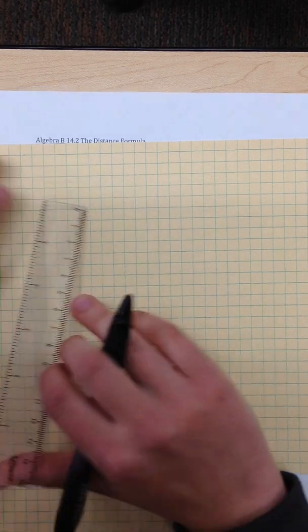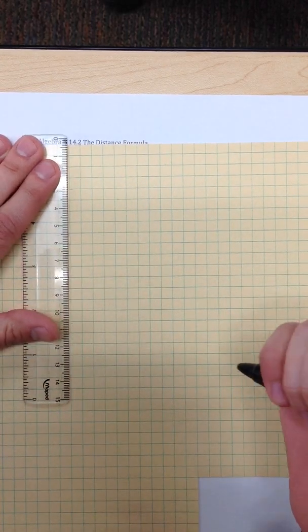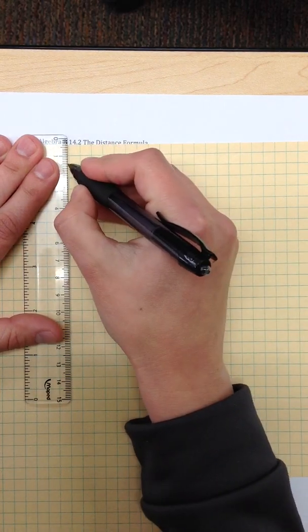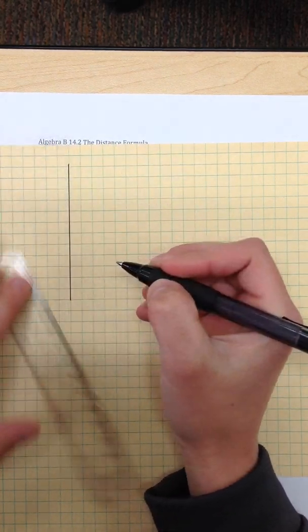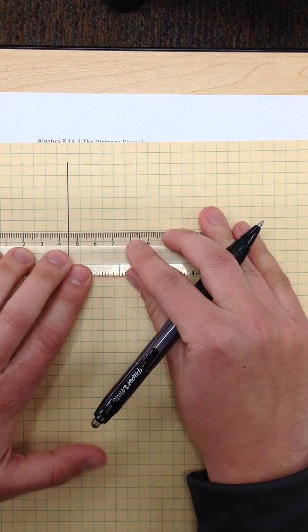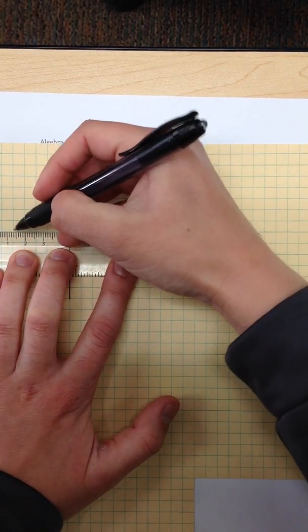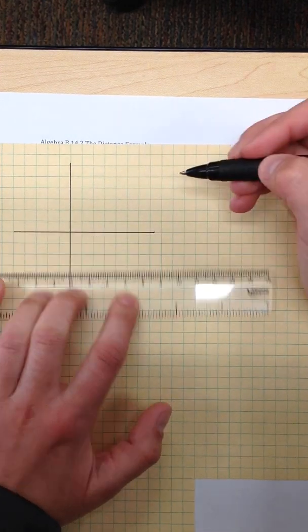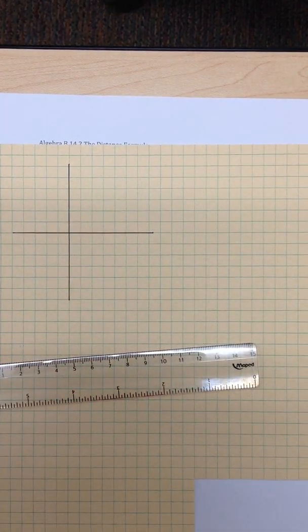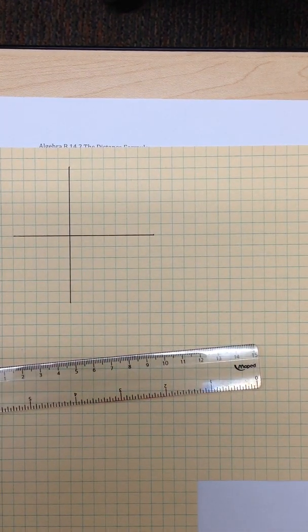It looks like I have to go up to at least 5 both ways, so I'll make myself a graph here. Okay, something like that.